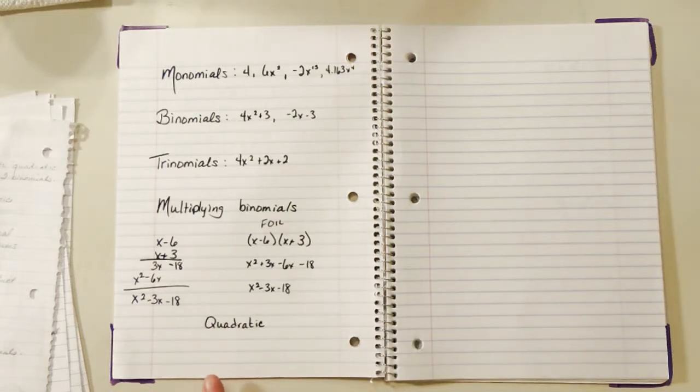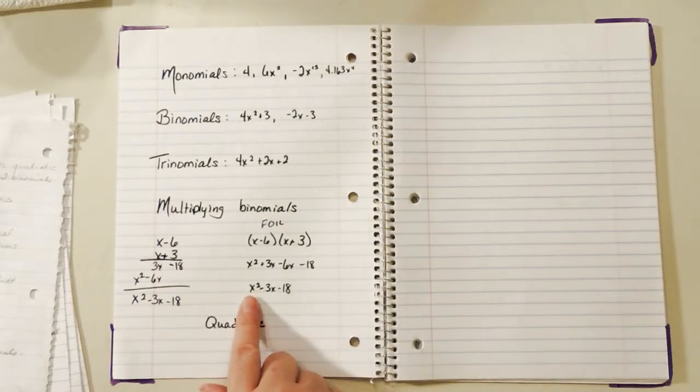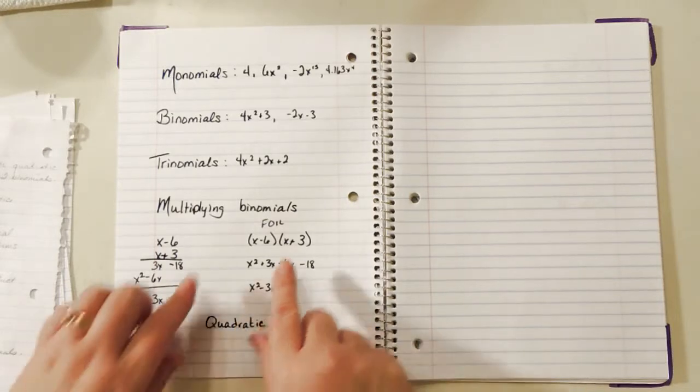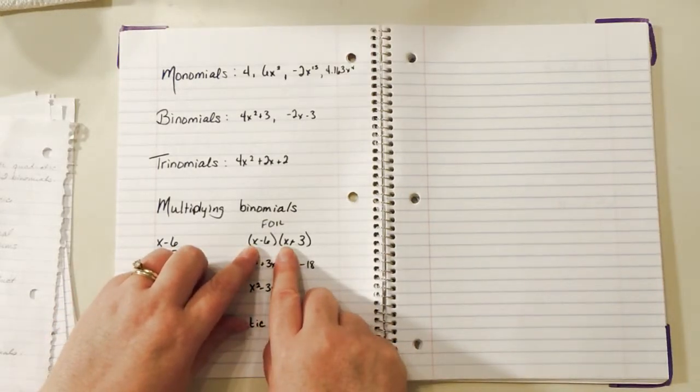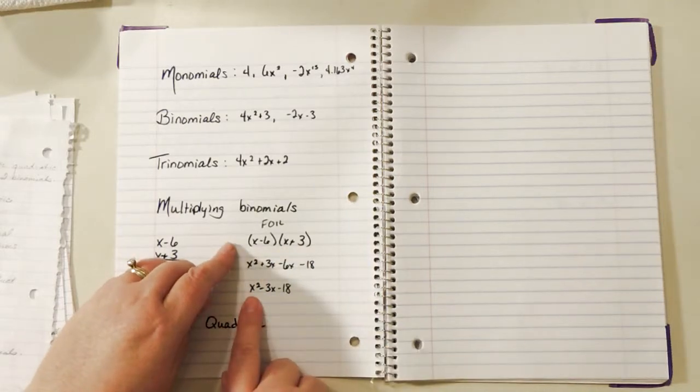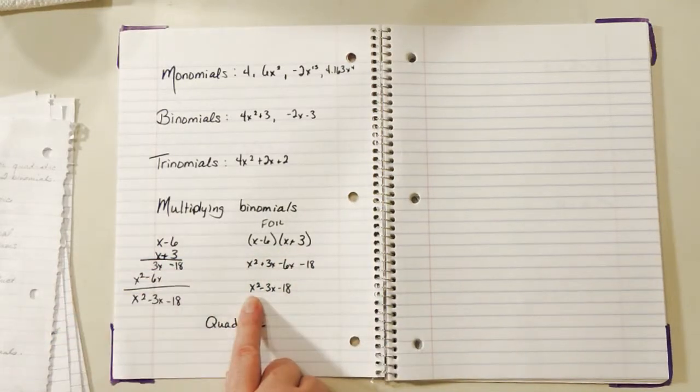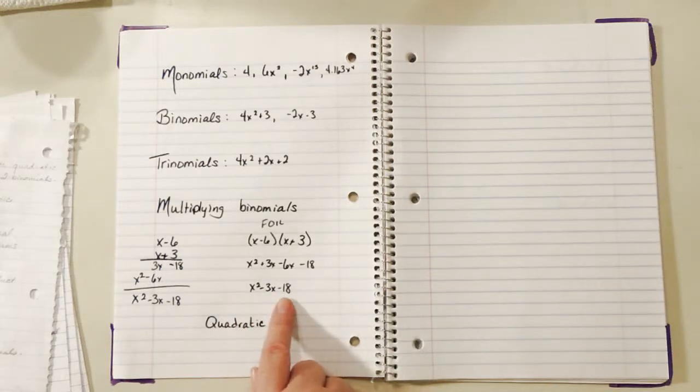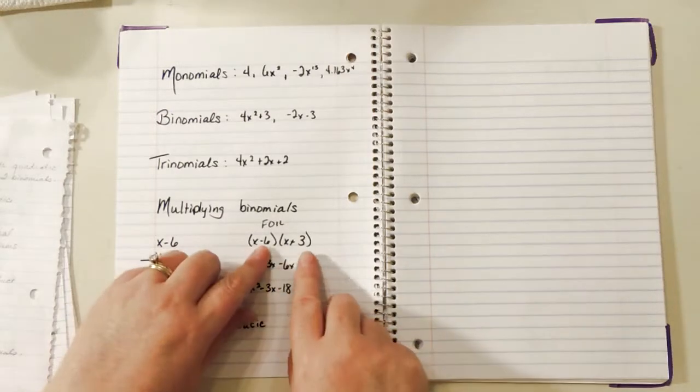The first term of the trinomial is the product of the first terms of the binomials. So the first terms of the binomials are x and x, and x times x is x squared. Okay? The last term in the trinomial is the product of the last terms of the binomials.